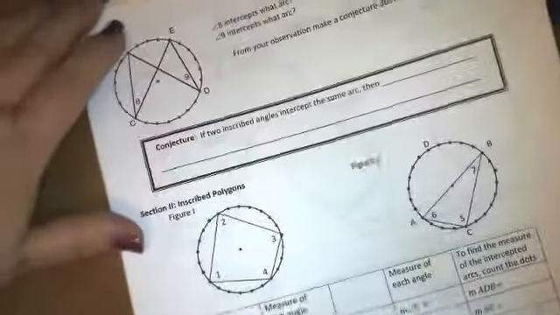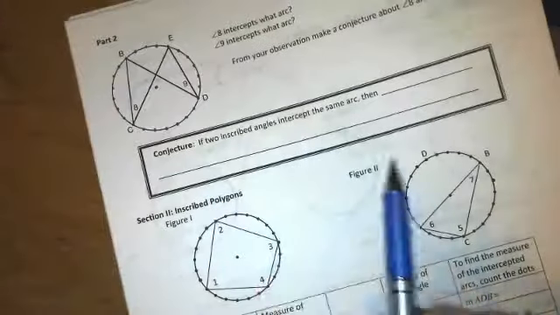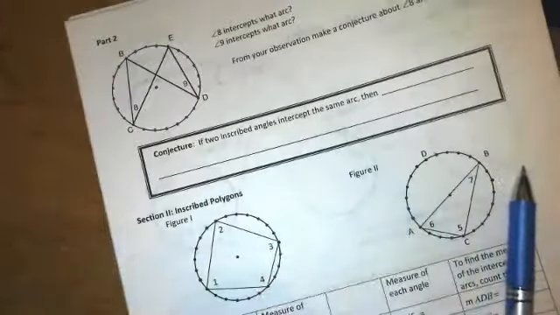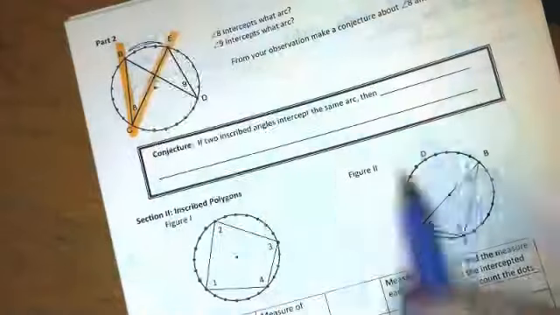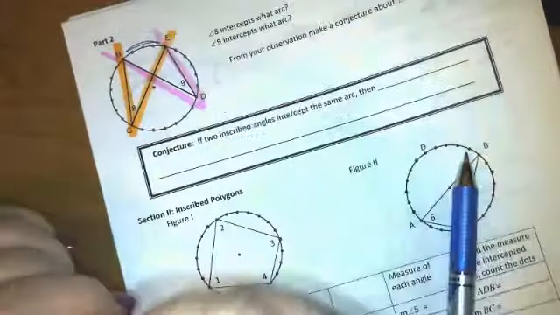Alrighty, there's another rule in here. If two inscribed angles intercept the same arc, so for example, we have angle 8, which intercepts arc BE, and then we also have angle 9 that intercepts that same arc, then angle 8 and angle 9 are congruent to each other. So that was that rule.